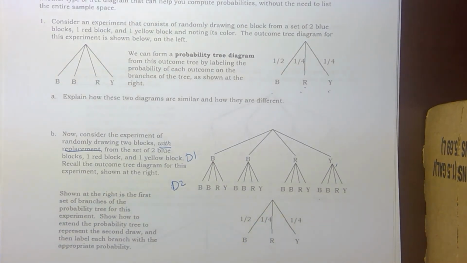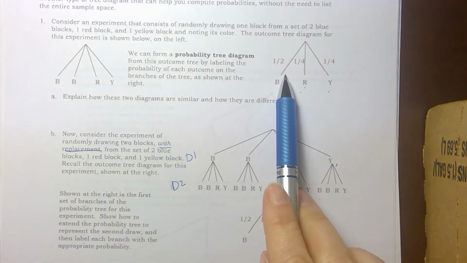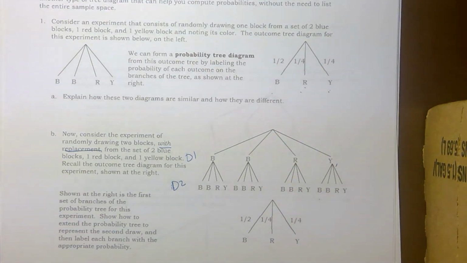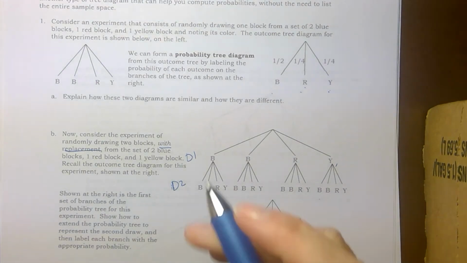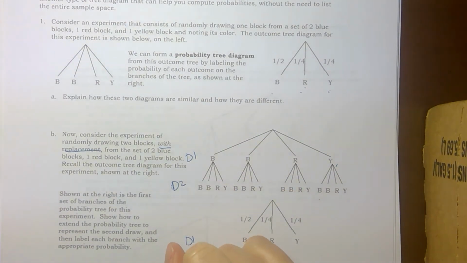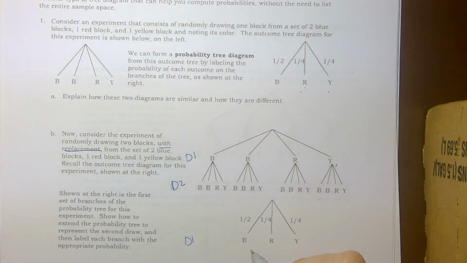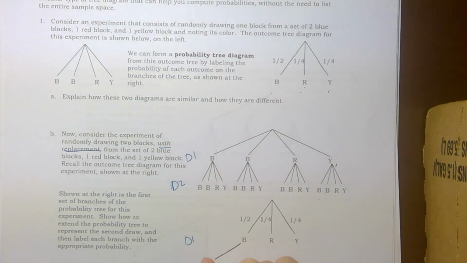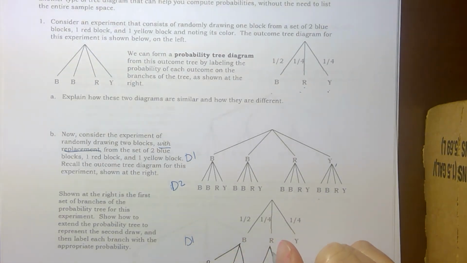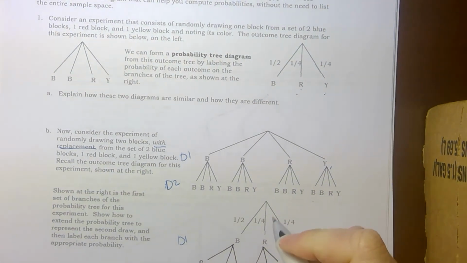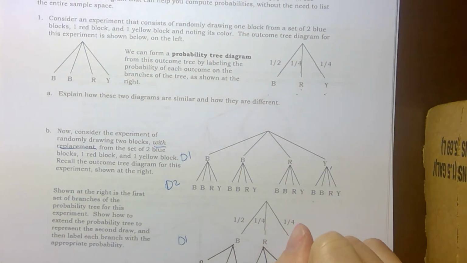I can make this a more efficient tree diagram by marking the probabilities on each branch. This has given me my first draw with the probabilities marked. So this is draw 1, and we need to show draw 2. Since I'm marking probabilities, I don't have to repeat blue. I can just draw 1 blue branch from each of these. So from blue, I could have blue, red, or yellow. From red, after I draw red first, I can have blue, red, or yellow. And if I draw yellow first, my second draw could be blue, red, or yellow.